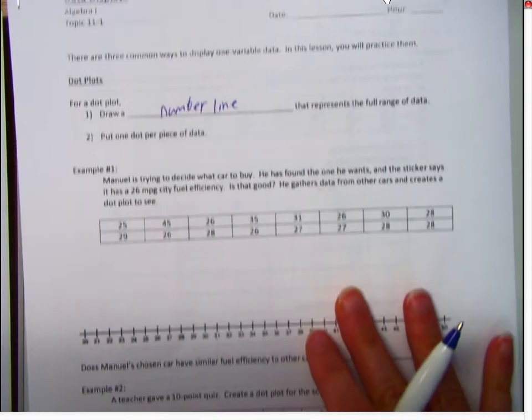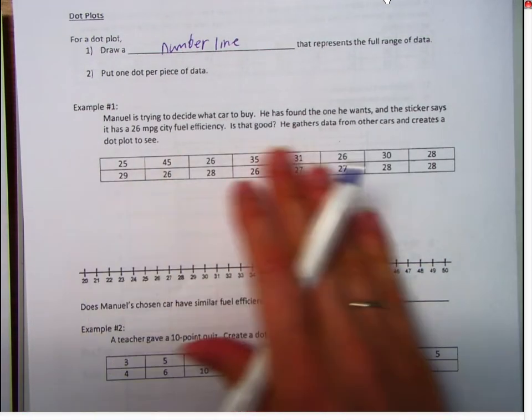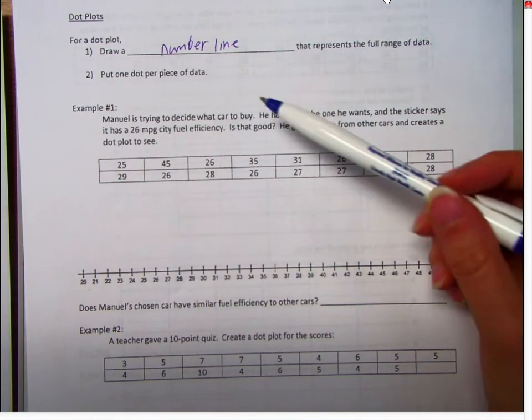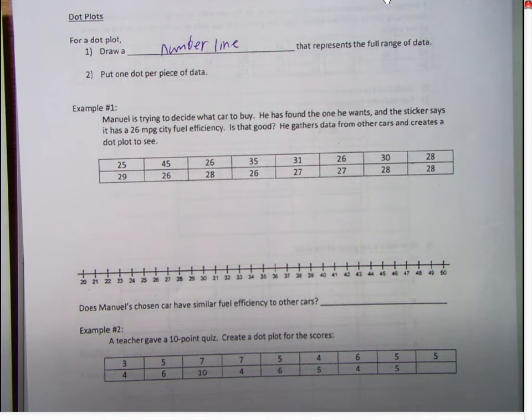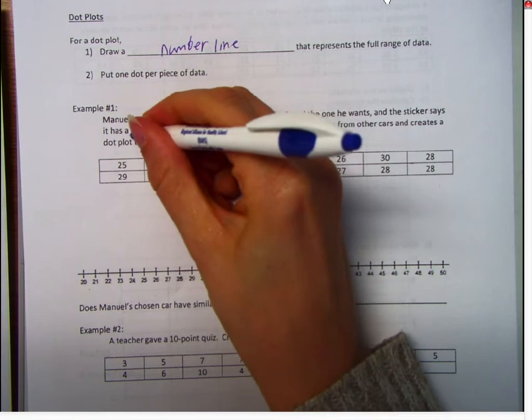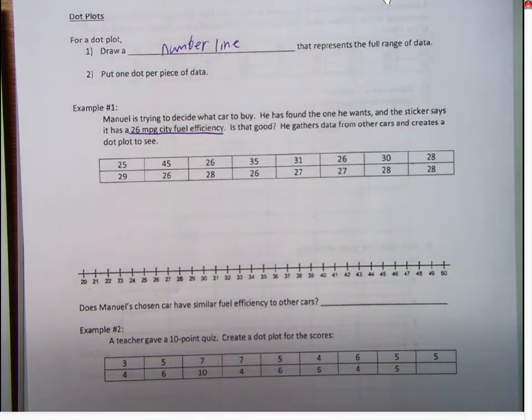Okay. So do you guys see all the numbers we have here? Example 1. Manuel is trying to decide what car to buy. He has found the one he wants, and the sticker says it has a 26 mile per hour city fuel efficiency. Is that good? He gathers the data from the other cars and creates a dot plot to see.